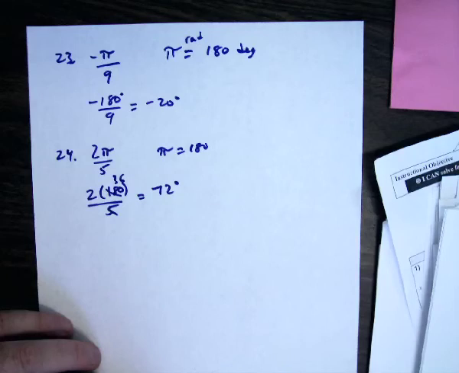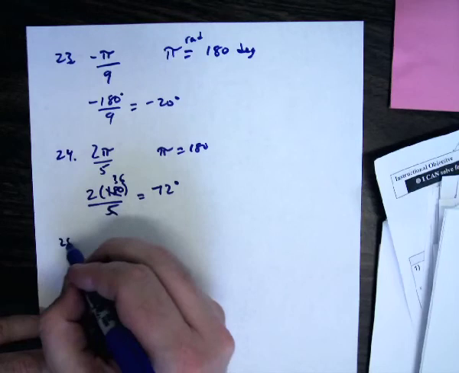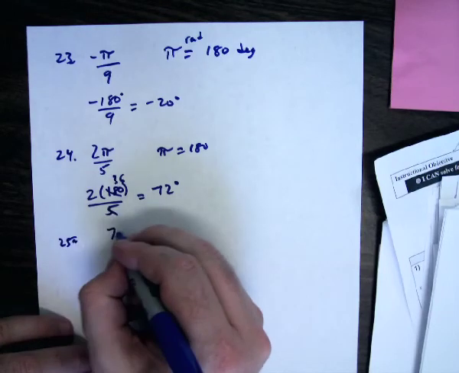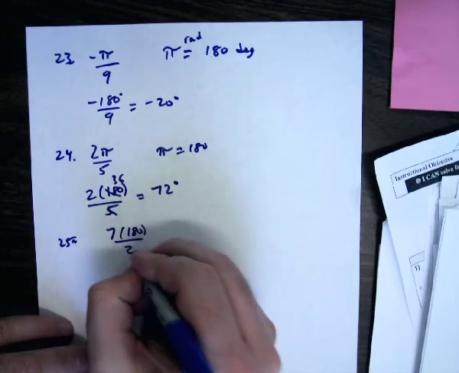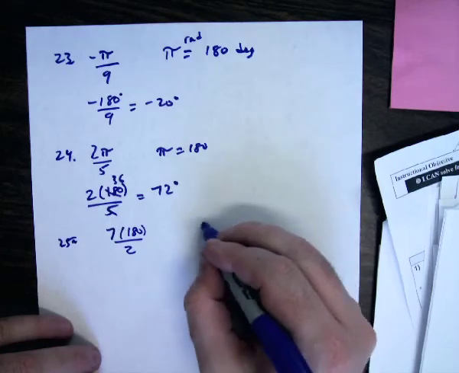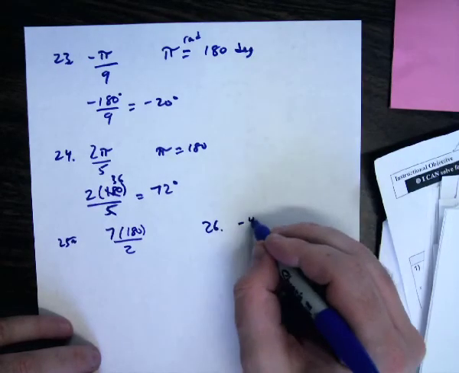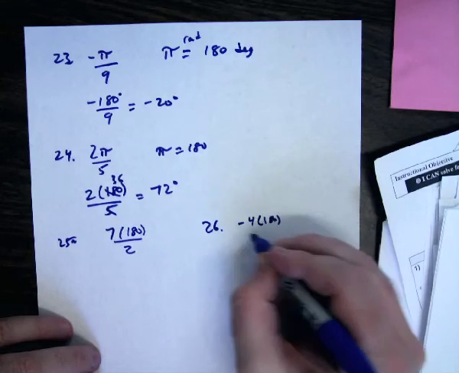For 25 and 26, you put in 180 for pi. Pi radians is 180 degrees. And that's how that's going to work. So 25, got some math to do, but it's 7 times 180 over 2. And 26 is negative 4 times pi over 3.